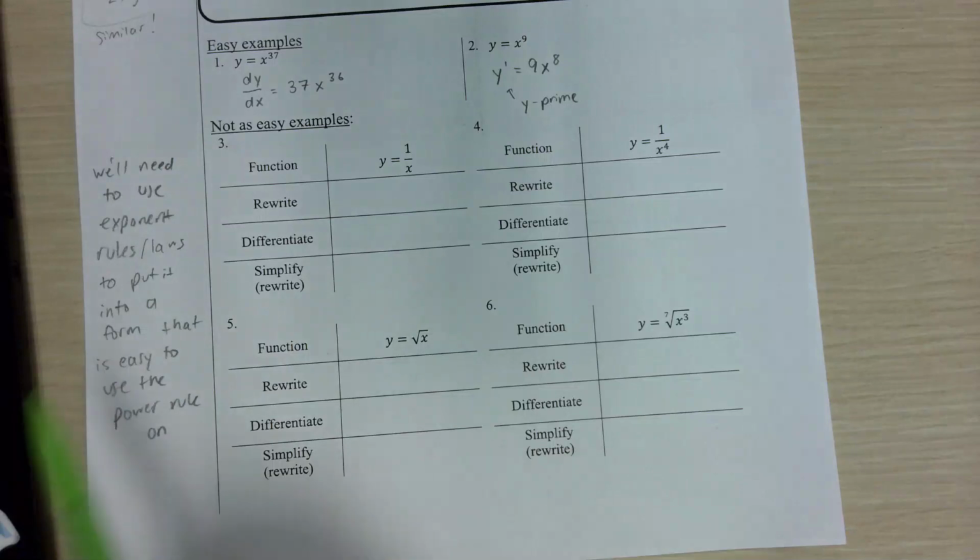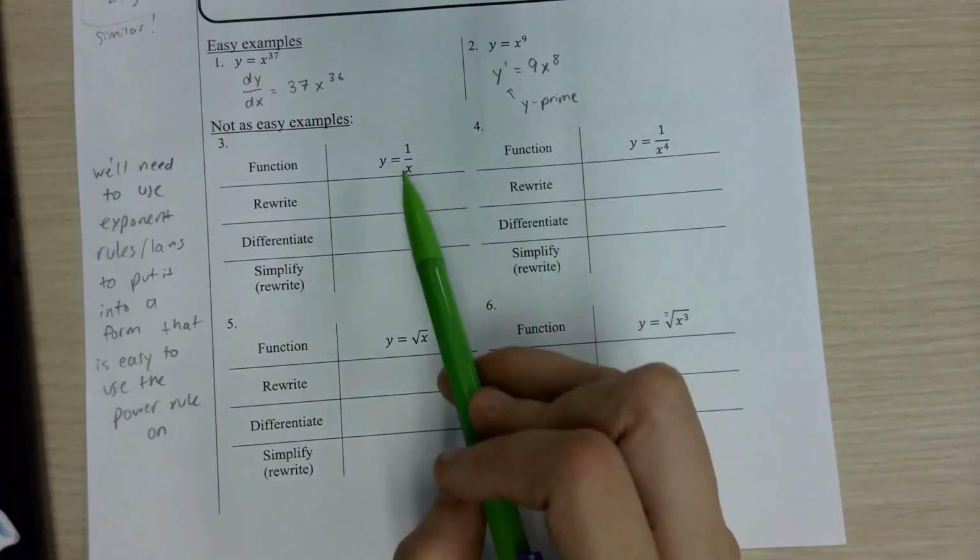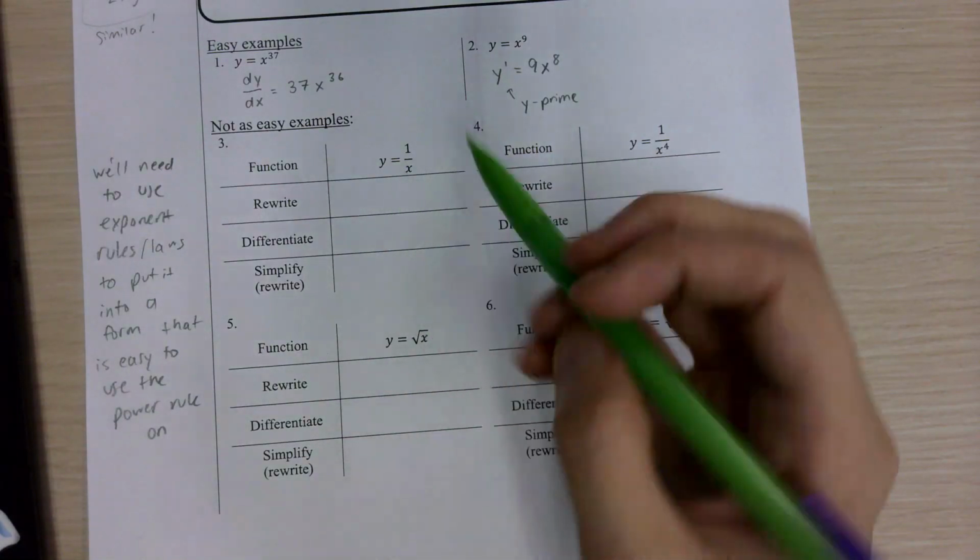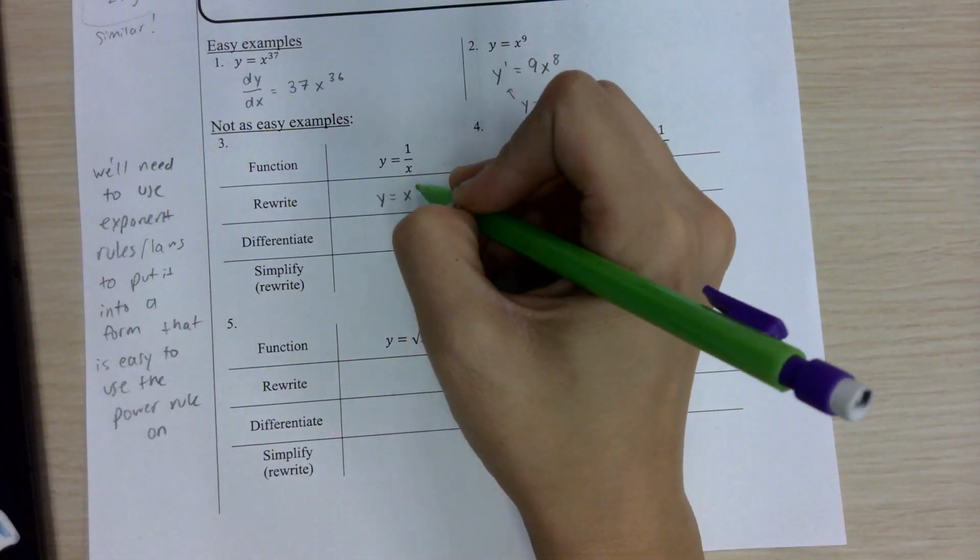We want to rewrite it so that it's easier. So we can rewrite this actually as y equals x to the negative 1.